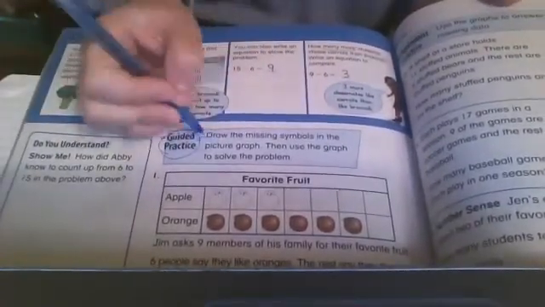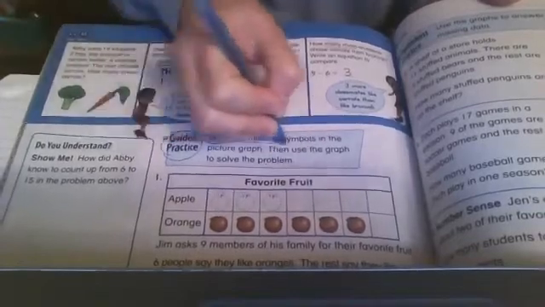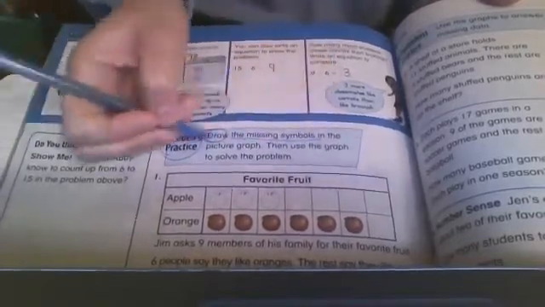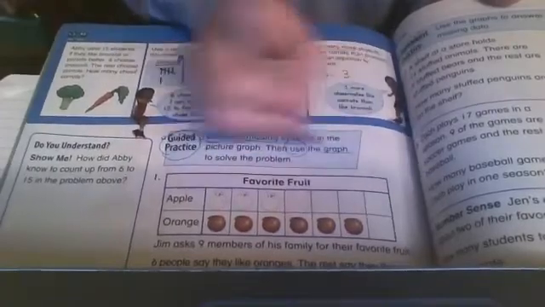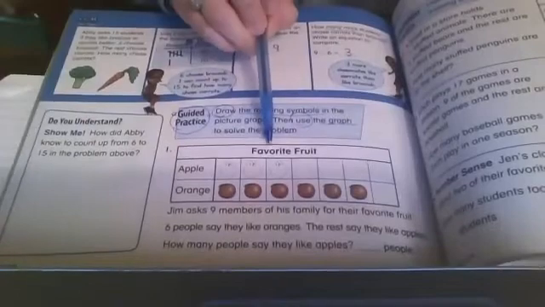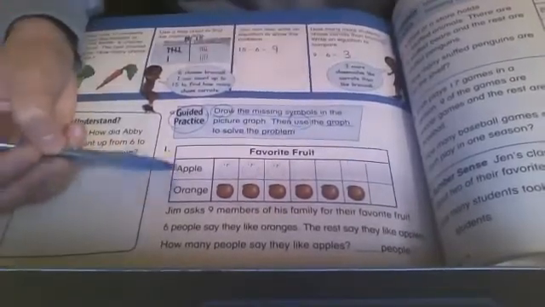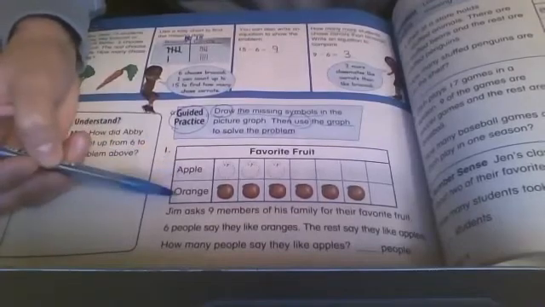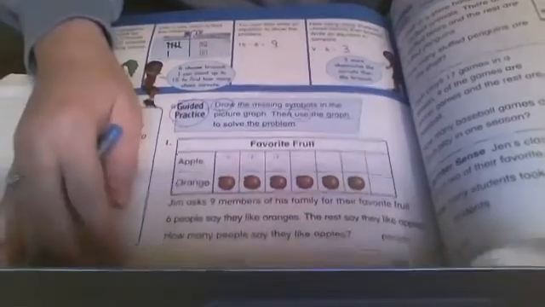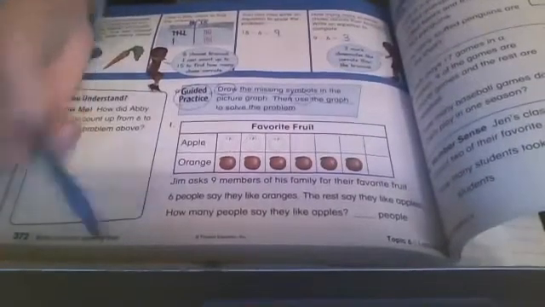Okay. All right, let's go ahead and take a look at the guided practice. The directions ask us to draw the missing symbol in the picture graph and then use the graph to solve the problem. So here's my graph. I see I'm looking at favorite fruit, and the kids had 2 choices, apple or orange. So let's go ahead and read the story below.